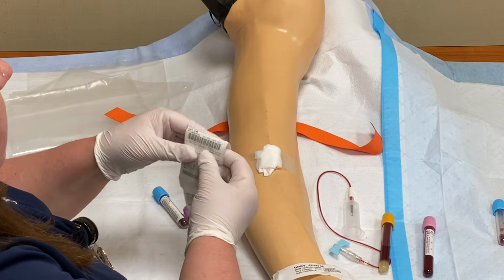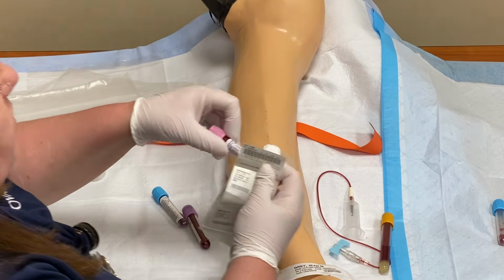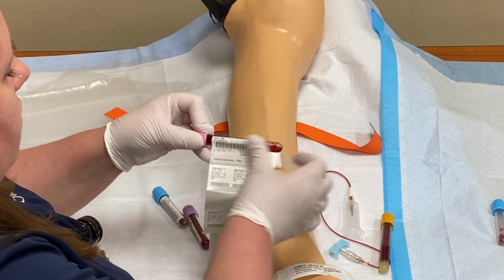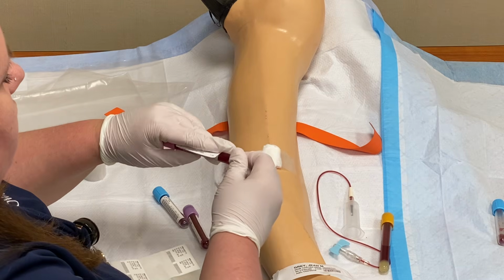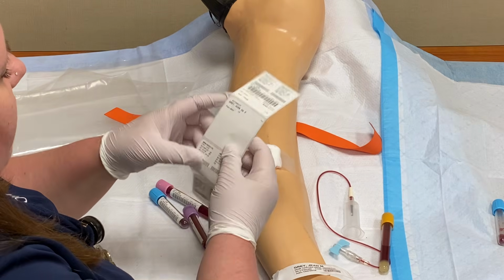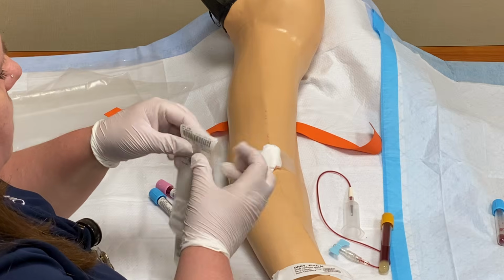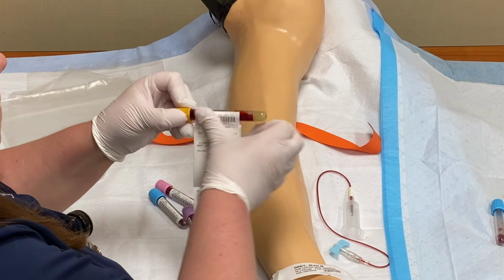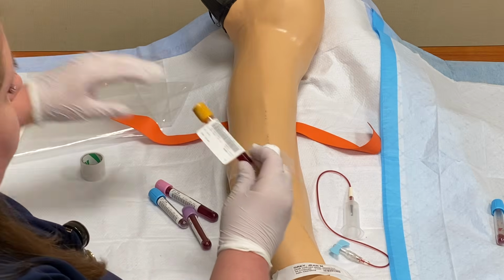Next I have my pink. This one's a long tube, so all I have to do is cover the manufacturer's label. And my final tube is my gold. Again, a long tube. So I'm gonna put that label on there.